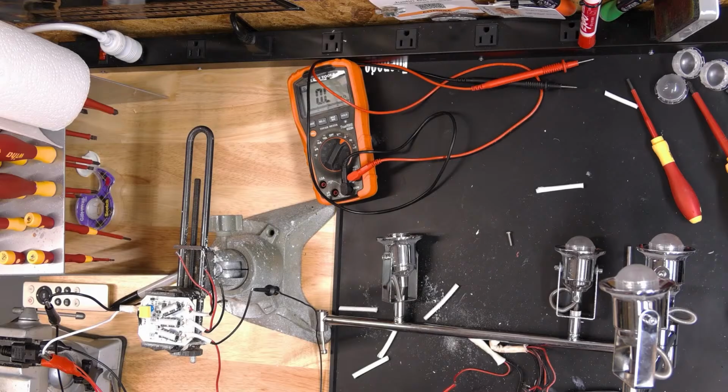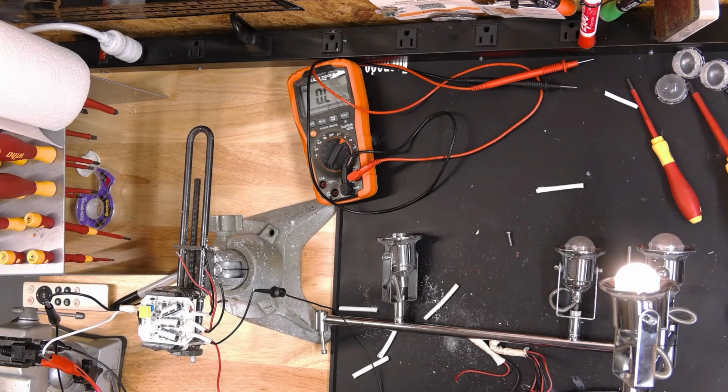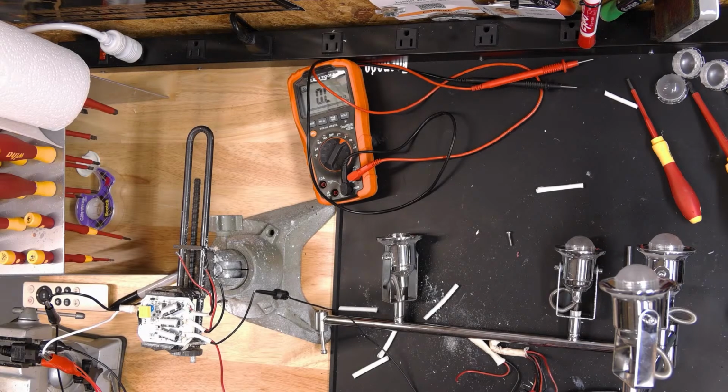So, that bulb is bad. Let's try the next one. Okay, this one's good. This one's still good. Did I just have one bad bulb and they're in series? Nope, that one. Okay, so I got 2 bad bulbs and 2 good bulbs on this line right here.